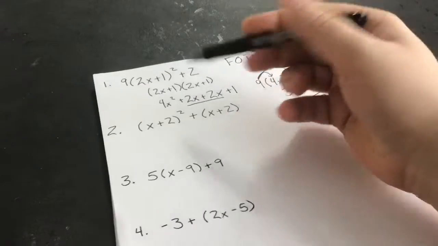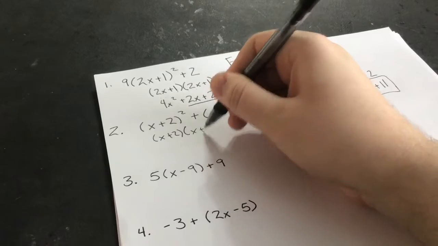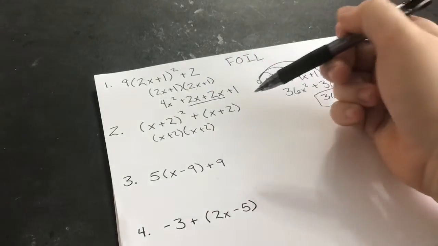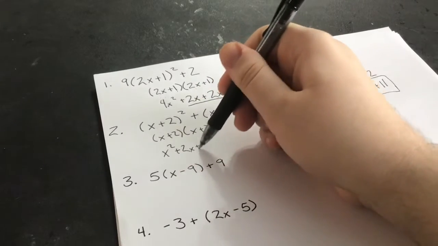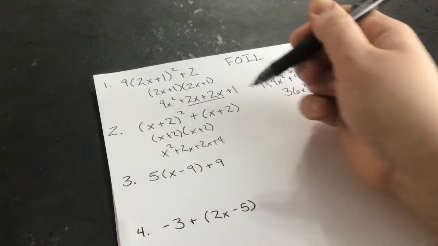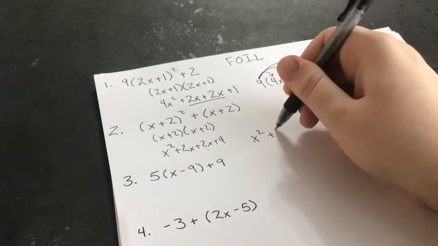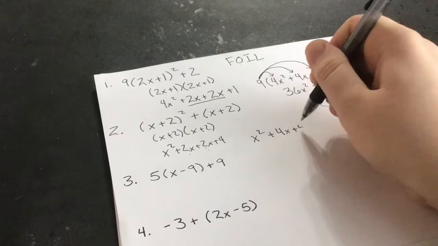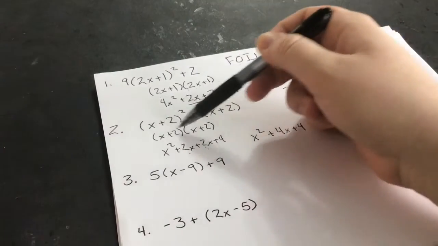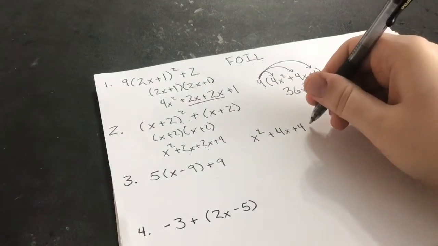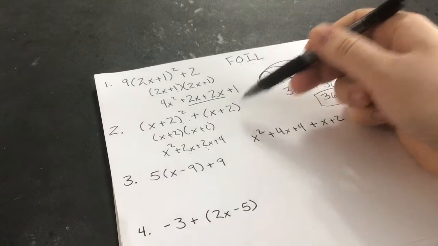So x plus 2 squared is going to mean we're looking at x plus 2 times x plus 2. These will FOIL. We get x squared plus 2x plus 2x plus 4, or after we combine our like terms, we get x squared plus 4x plus 4. Now that is the fully simplified version of x plus 2 squared right there. So we are still going to have plus an x plus 2 at the end of it right here.